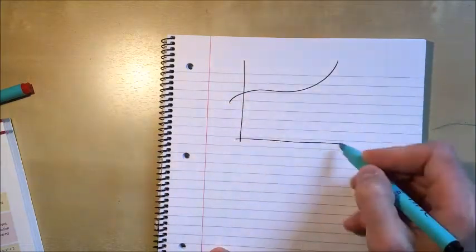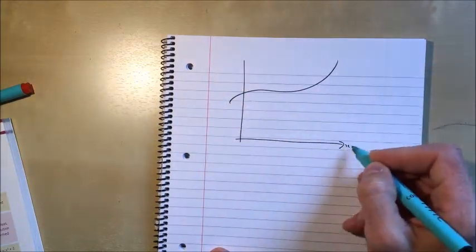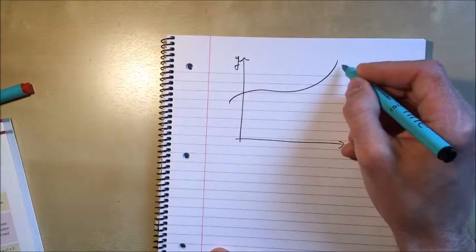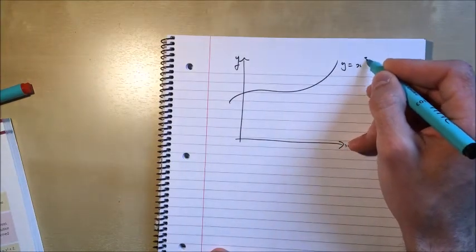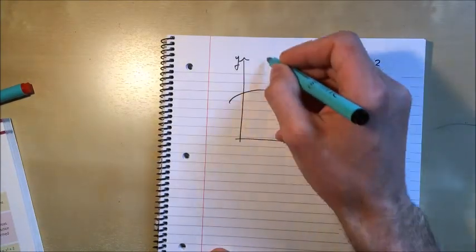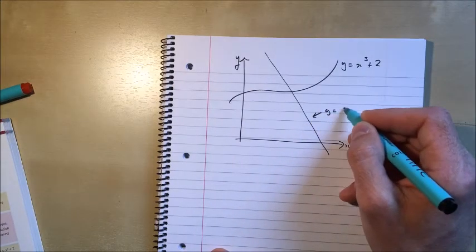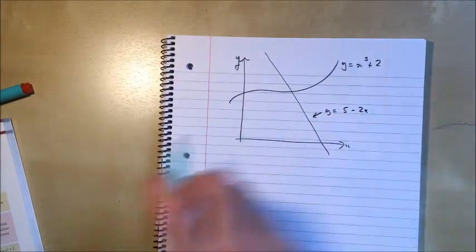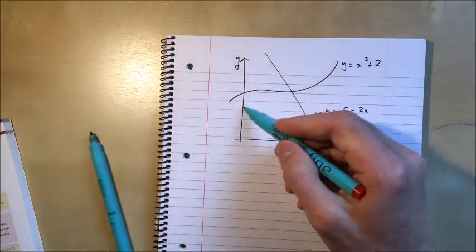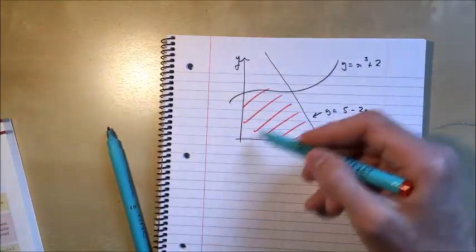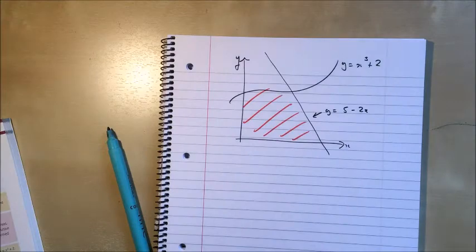A very typical question is the one that we've got in example 3. We've got a curve, x-axis, y-axis. Now the curve is given by y equals x cubed plus 2. And then we've got a line given by y equals 5 minus 2x. And what we're being asked to do is take this region here and rotate it around the x-axis. So we can picture that volume of revolution.